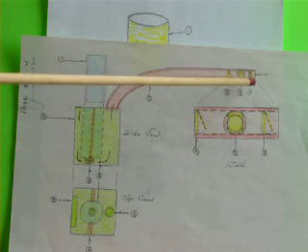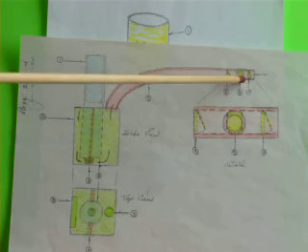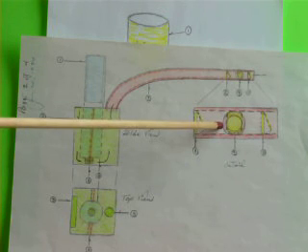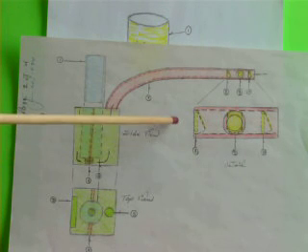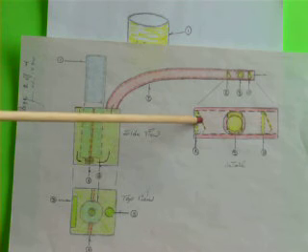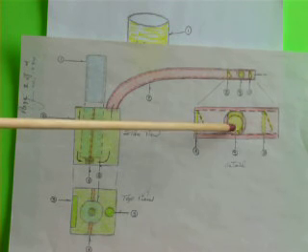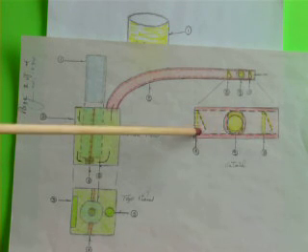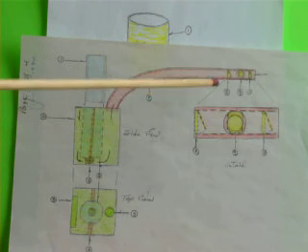This is a side view. This is a breathing apparatus part where the warm air would come in, the cool air would come in. When you inhaled, when you exhaled, this check valve would close and this one would open.